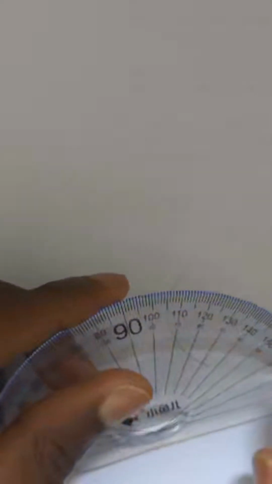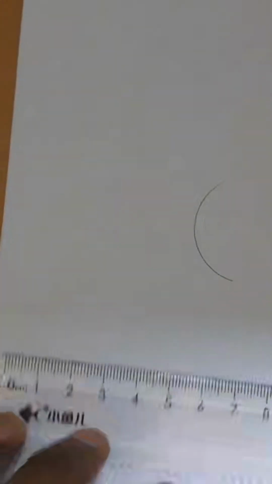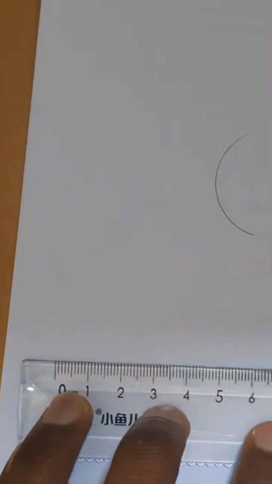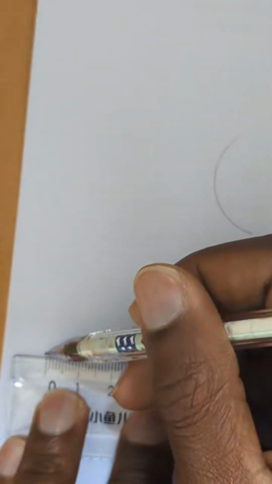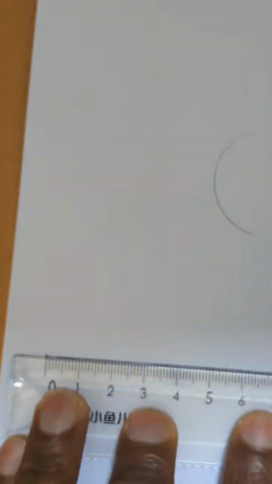How do I say this? Let's say they say draw an angle of 30 degrees. First you need a line, which you can draw with a rule. So you can do a line like this, with a pencil, of course. Me, I'm using a pen, but of course you have to do it with a pencil.